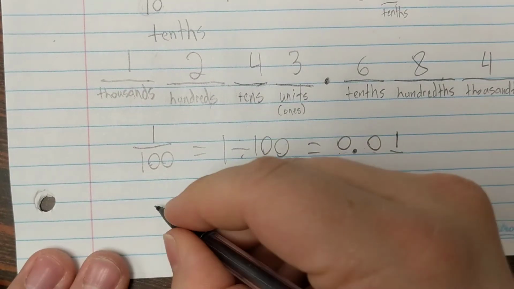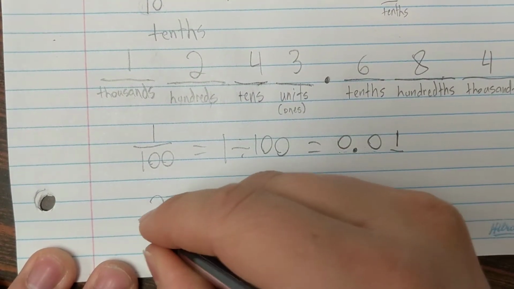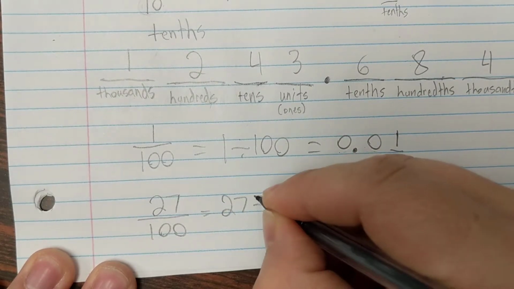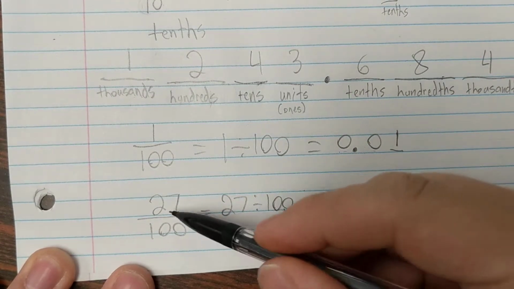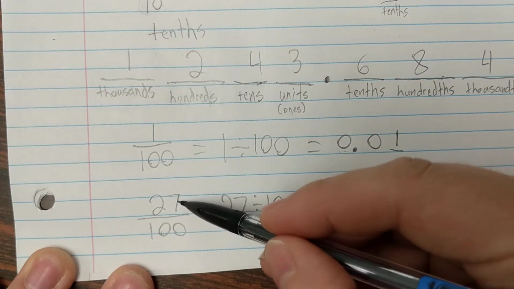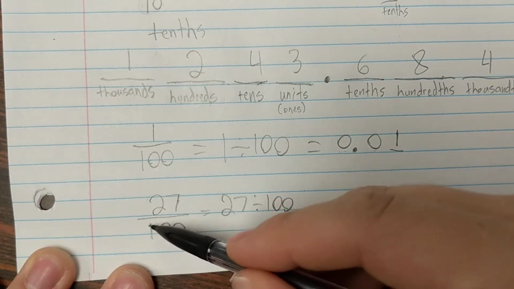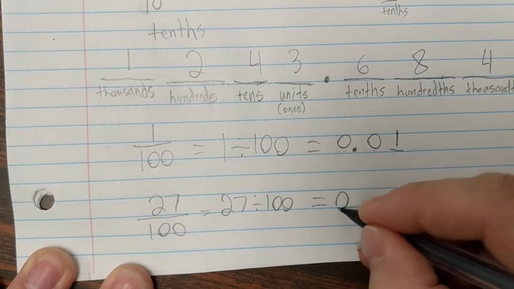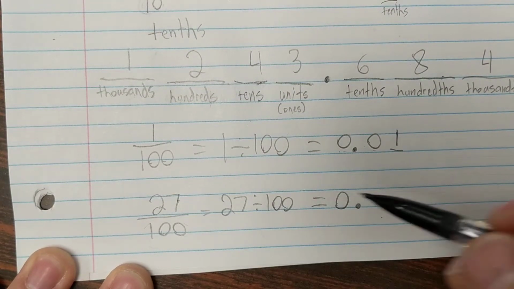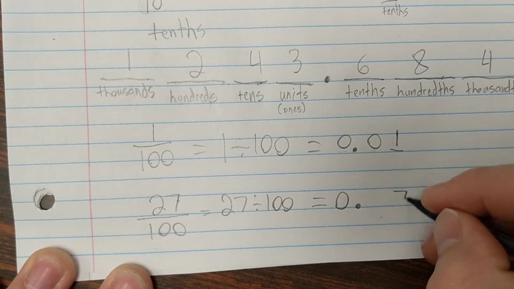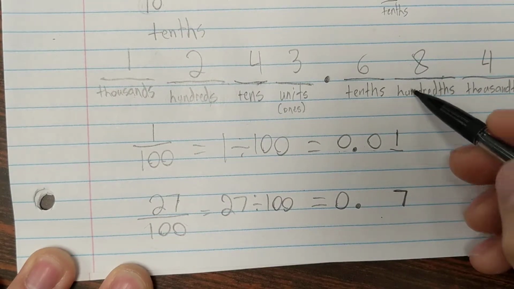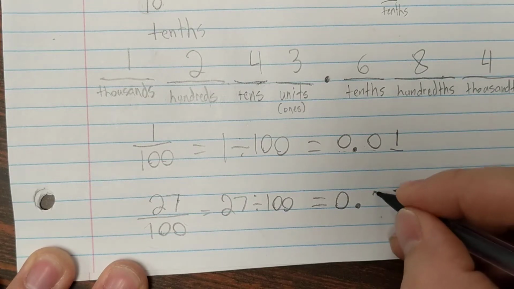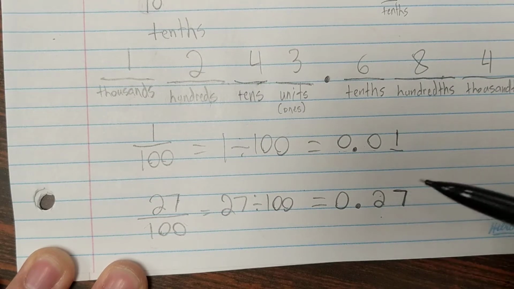So let's think about this. What about if it's 27 over 100? That would be the same thing as 27 divided by 100. Now you're going to take this number, and whichever is your units place here is going to go in the hundredths spot. So that would equal 0 point, and your 7 is going to go in your hundredths spot. Hundredths is your second digit. Tenths is your first one there. So you just fill in the number 27. Okay?